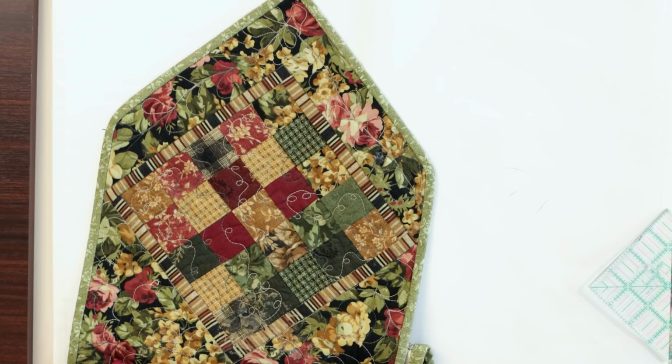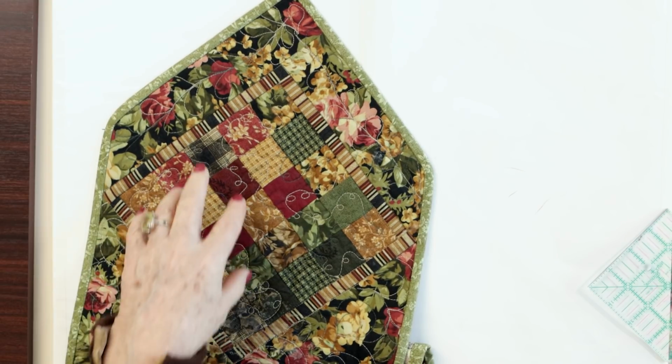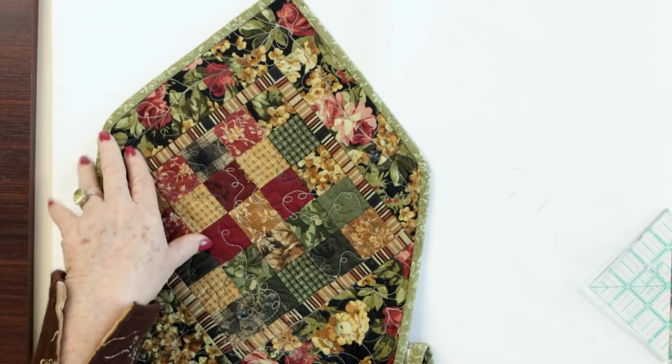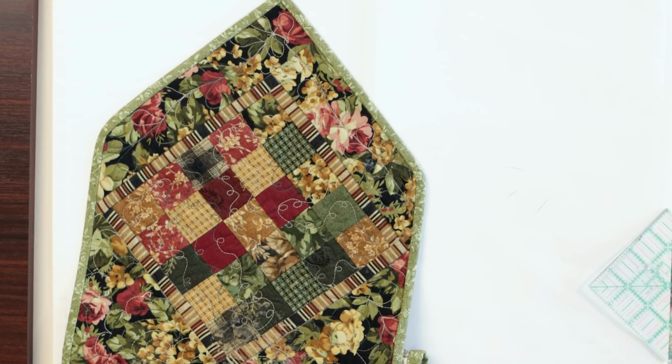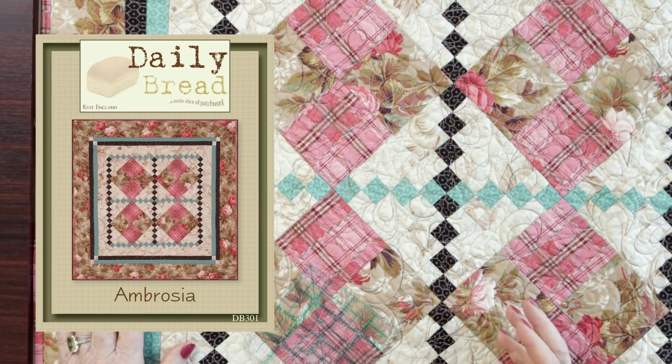I will have overcut my side set triangles, but quite often I like to change these points, especially if this is going to be a table runner on like your dining room table. This is really attractive to do. I still could do this and continue to border, but I like this being the same fabric as my side set triangle.